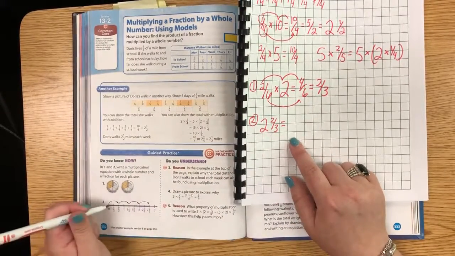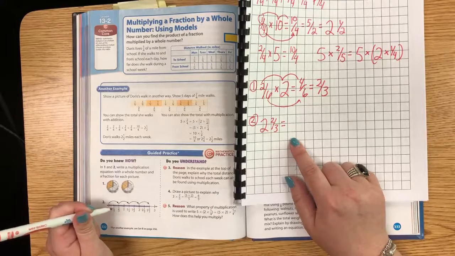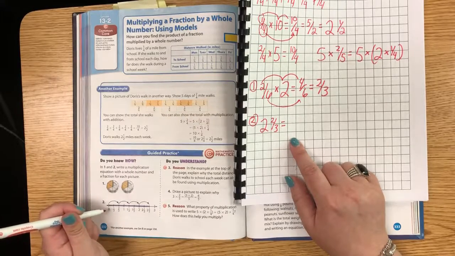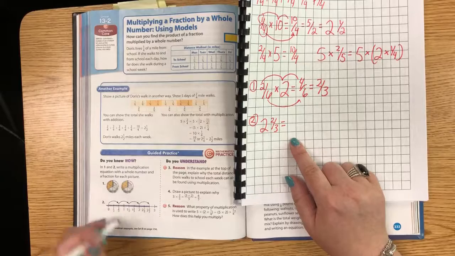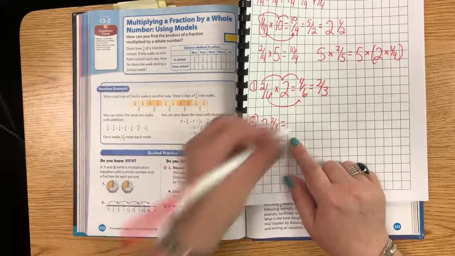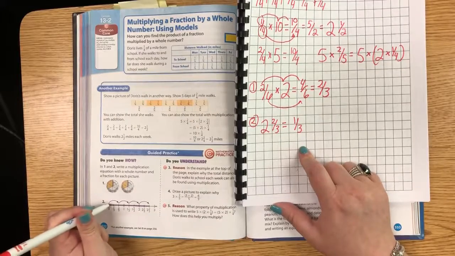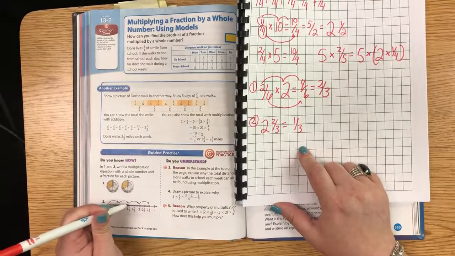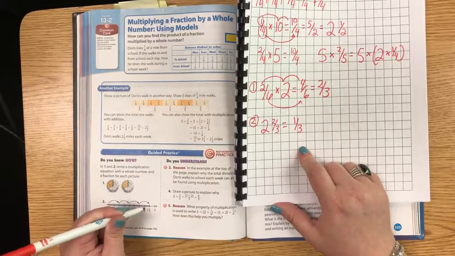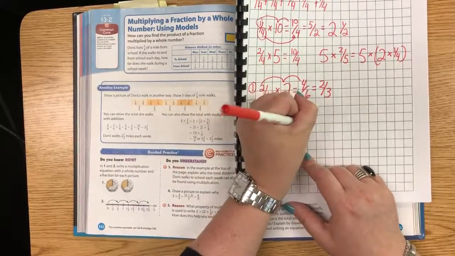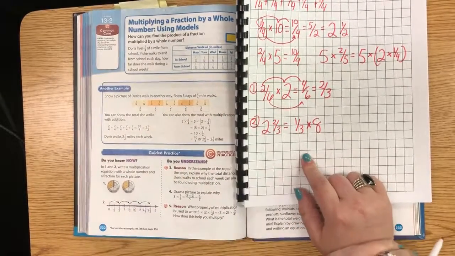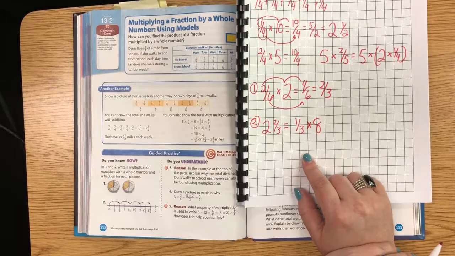How did I get there, though? Well, my unit fraction is 1/3, and that's how a number line works. It just goes up by thirds. So if I have 1/3, and then I count 1, 2, 3, 4, 5, 6, 7, 8, I went up 8 times. 1/3 times 8.